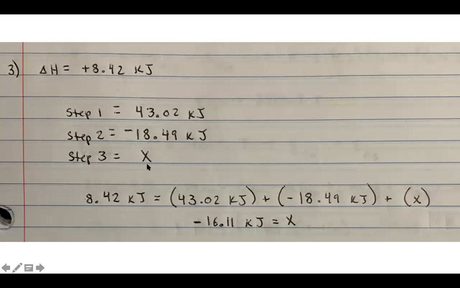I find that for the sum of steps 1 through 3 to equal the overall delta H, the enthalpy of our third step, which I denote with x, would have to equal negative 16.11 kilojoules. We're basically just adding up the enthalpy of these 3 steps to make them equal to our overall delta H.